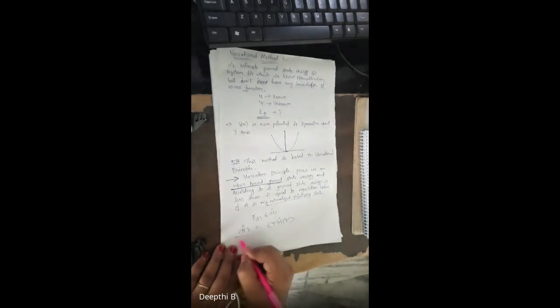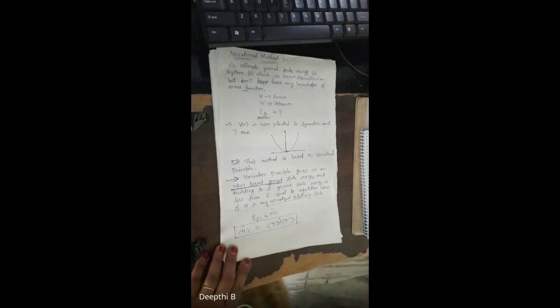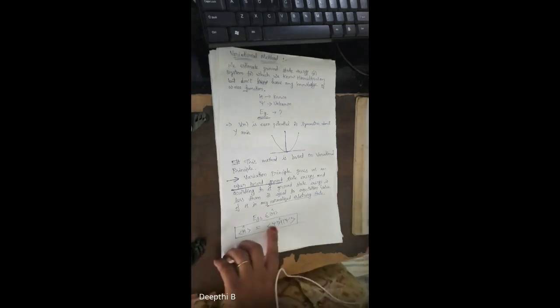It is just one small formula which you have to remember, where psi is what? Psi is that normalized arbitrary ground state function. Okay, students, so this is your variational principle.